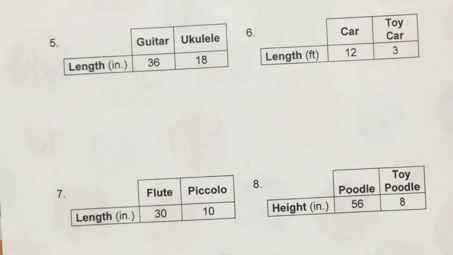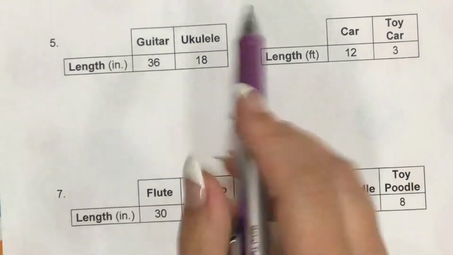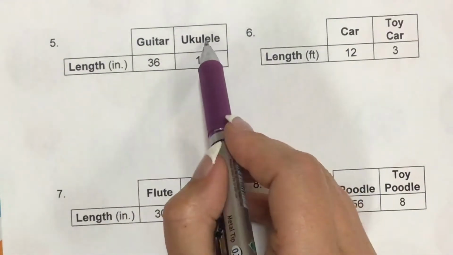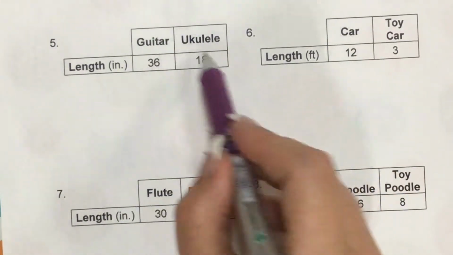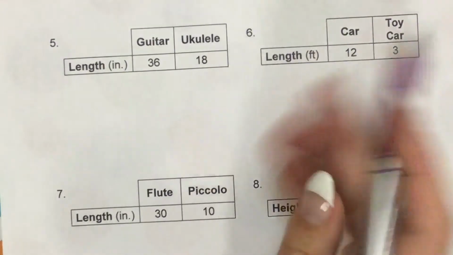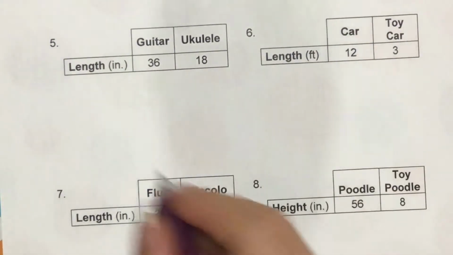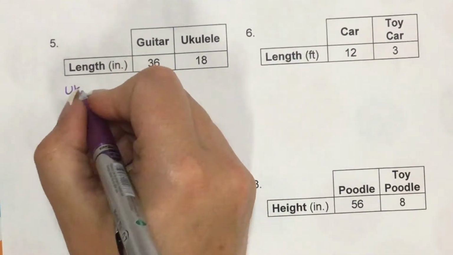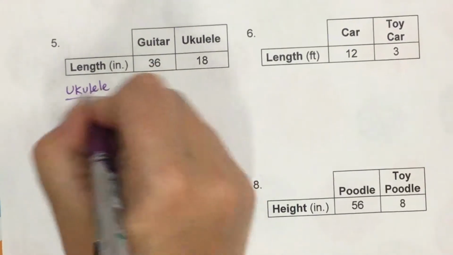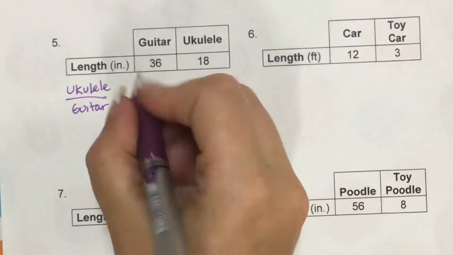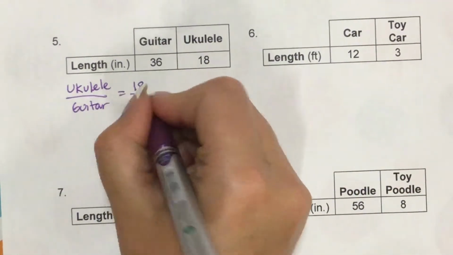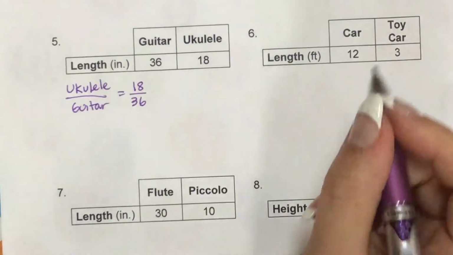This is just in a little bit of a different format, in a table, so let's go ahead and see how that works. We have the length: a guitar that's 36 inches, and a ukulele that's 18 inches. We're going to do the same thing. Which is smaller, a ukulele or a guitar? We're still determining the scale factor. The ukulele is smaller, so that's going to go on top. So we have a ukulele over a guitar. The ukulele is 18, so that's going to be 18 on top, divided by 36.